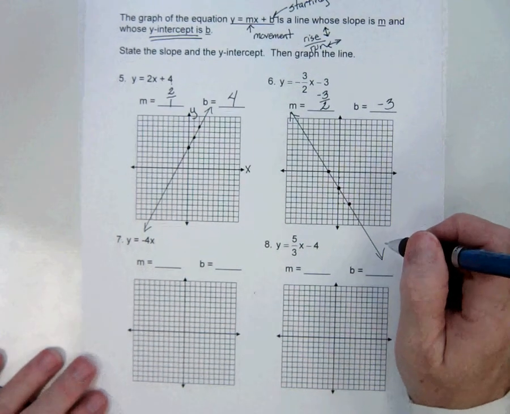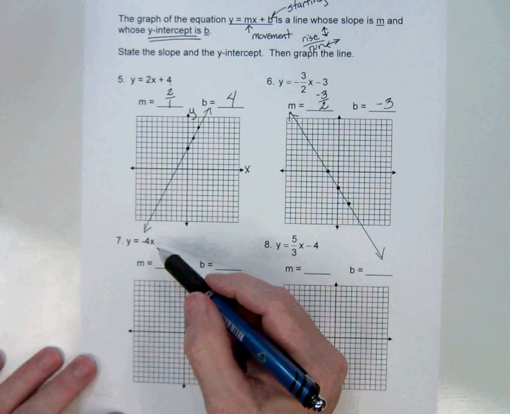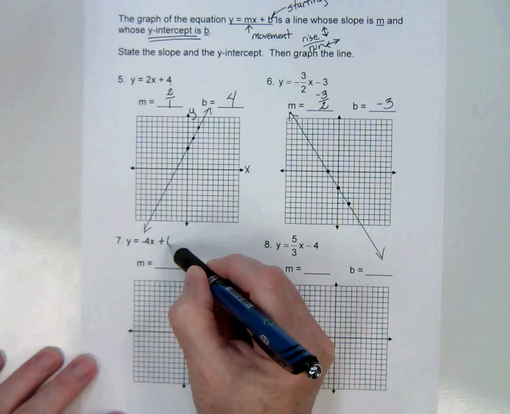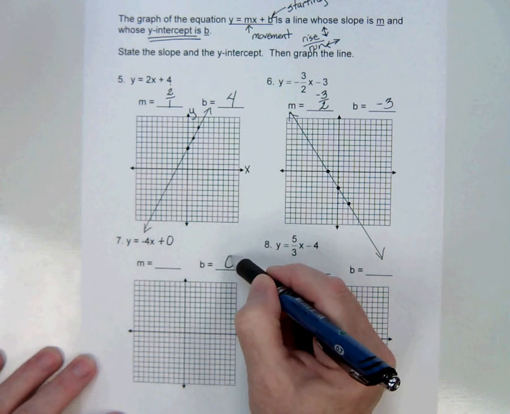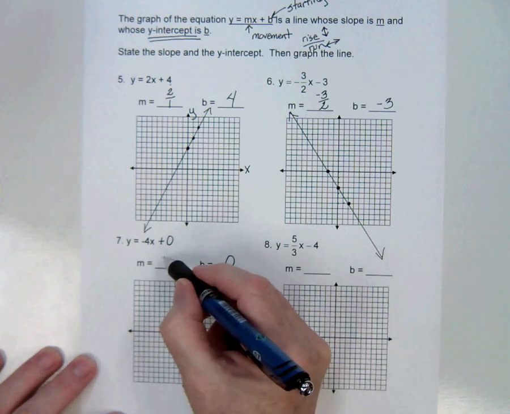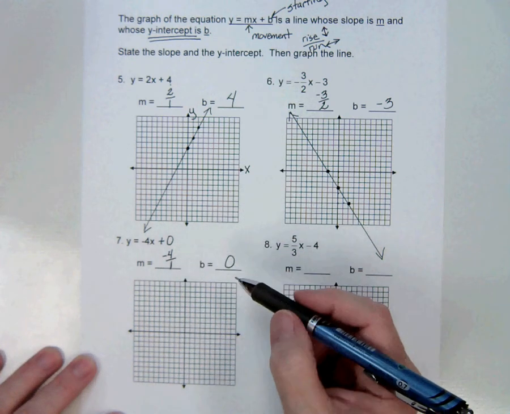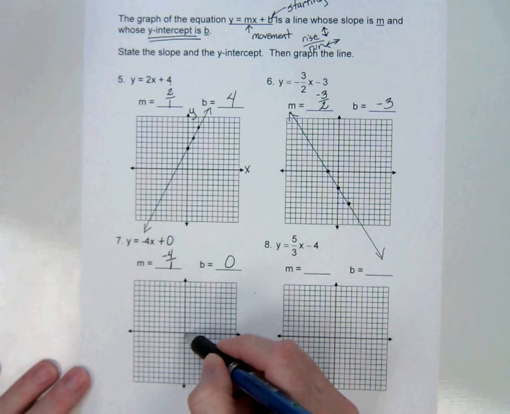Looking at number 7. Notice how different this one looks than the previous two. It's y equals mx plus b, but there was no b. So you can use it as a placeholder of a 0. Your slope, again, the negative 4 over 1 gives us the rise and the run movement. But with b being 0, you're starting at your origin. This is called the origin.